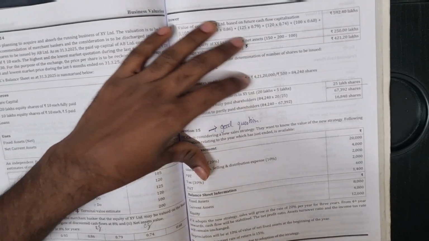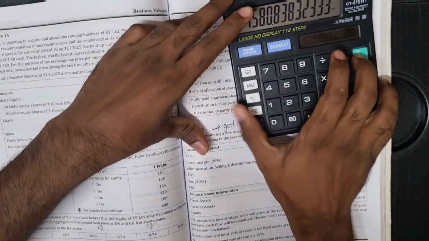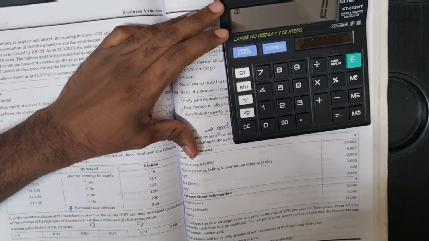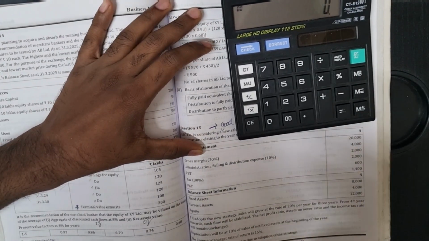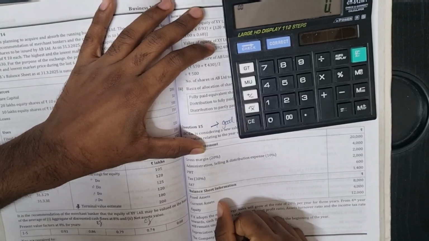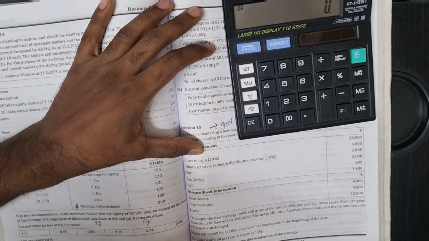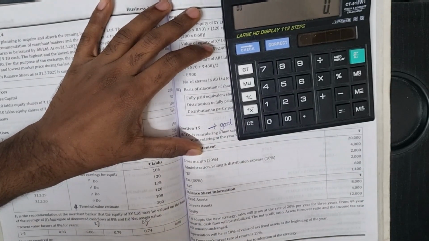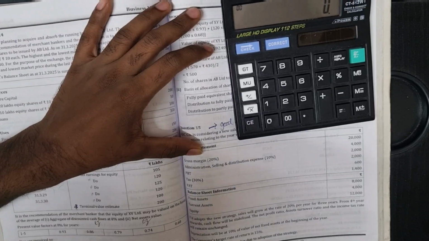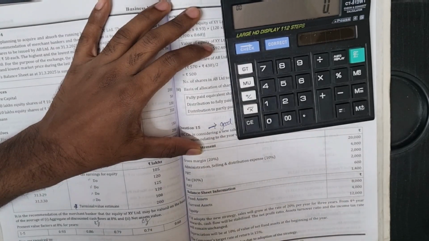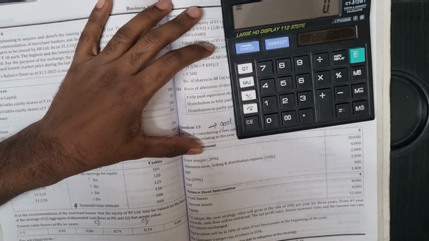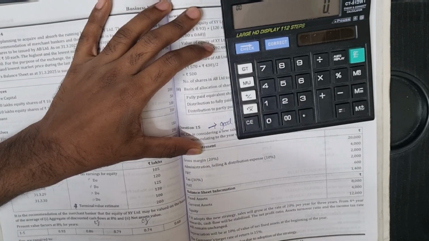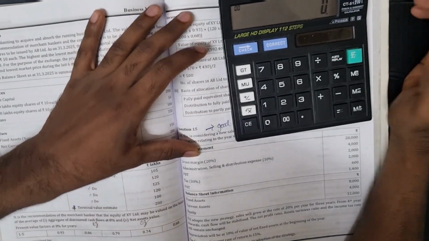So this asset turnover ratio, how do we take it for the whole company? Here there is no debt. If you see the balance sheet information, there is no debt. It is purely an equity based company. So what are we trying to find here? We are trying to find FCFE and not FCFF for the firm. For equity we are finding.